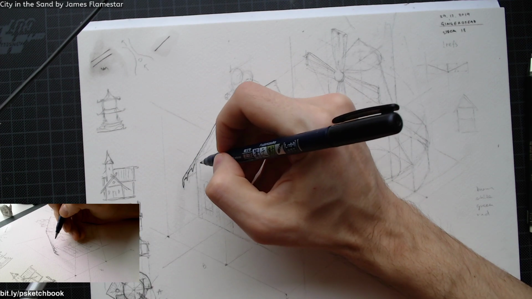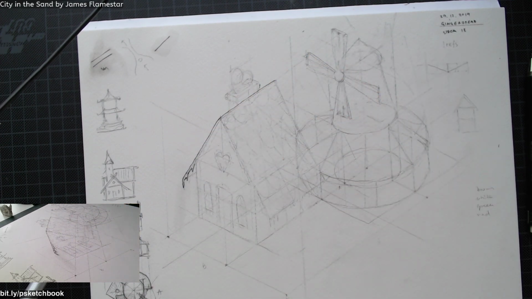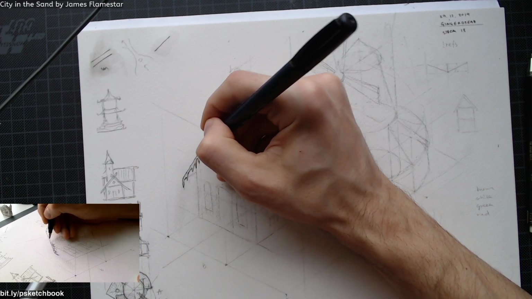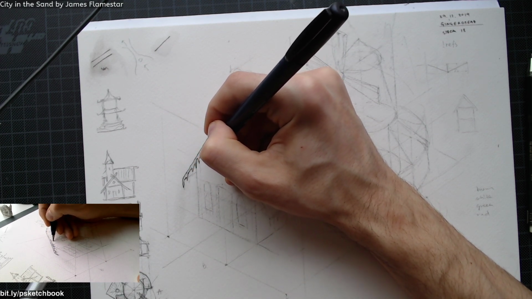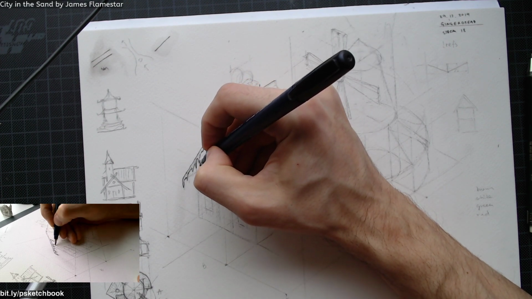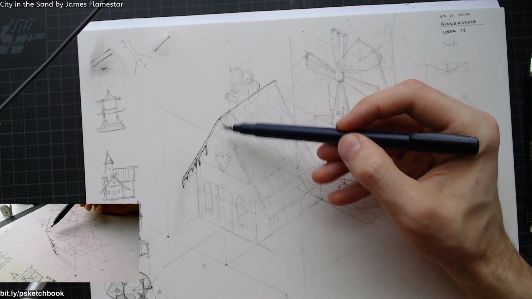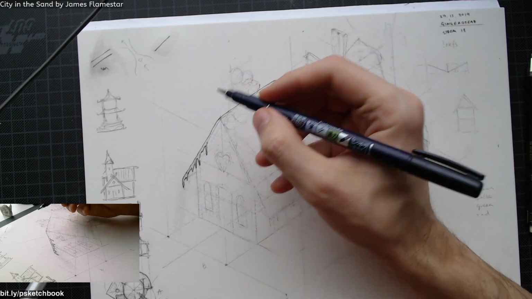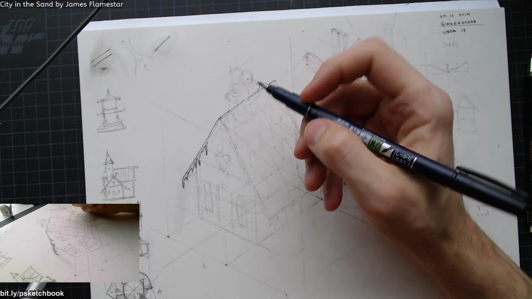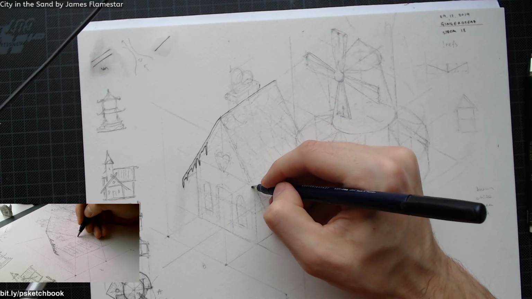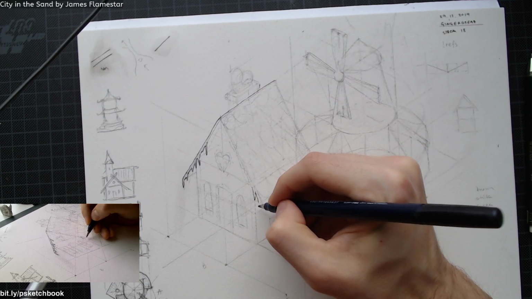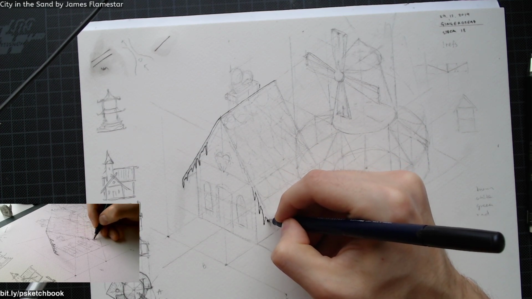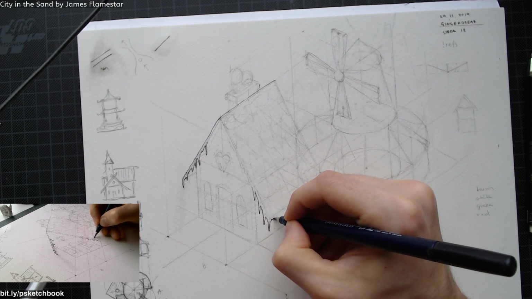Let's do the glaze icicles. And since they're affected by gravity when you put them on, they're supposed to go straight down, so make sure to follow these vertical guidelines that you might have on your drawing.